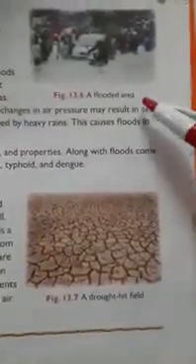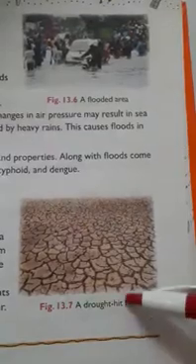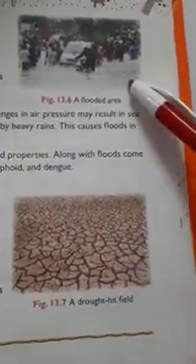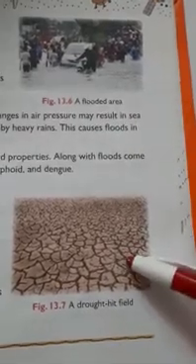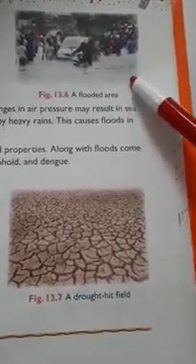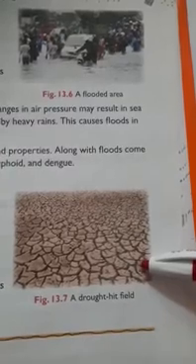Now we will see what are droughts. So quite opposite to the situation which we have seen in the floods, this drought hit field, you can see it is very dry and the cracked land. Here you have seen the full of water, and here no water. Here the destruction, damage is caused because of heavy flow of water, and here this drought is caused because of no water.